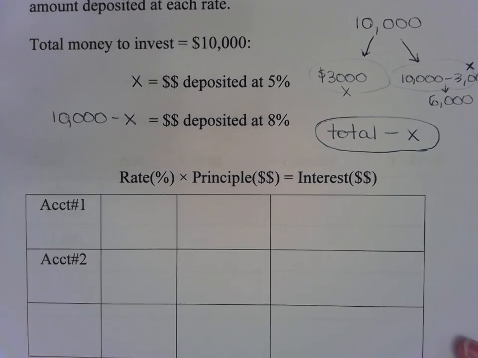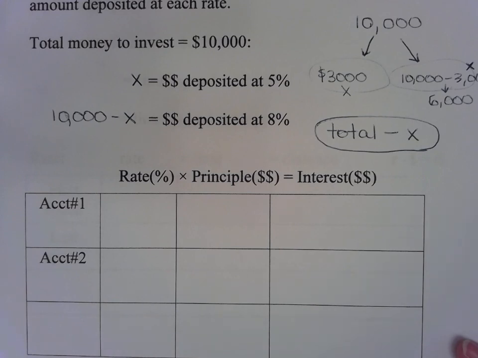Some people hate the chart because it's just too much work. Okay, so it's totally up to you. If you can go straight from where we are now to the equation, by all means, do that. But if you need a way to organize the information so that you understand where it's all going, maybe a chart would be a good tool for you.